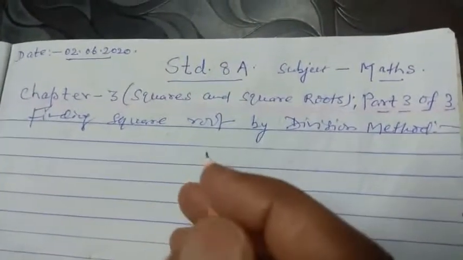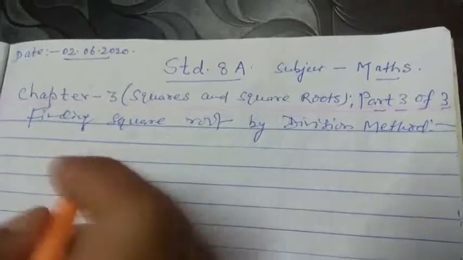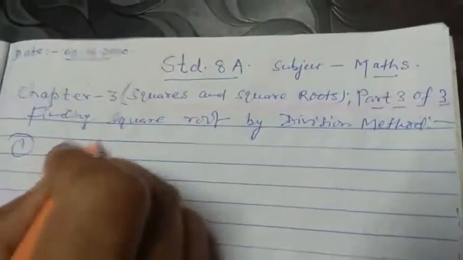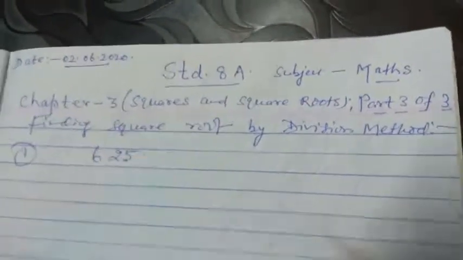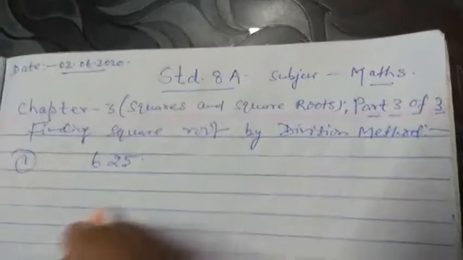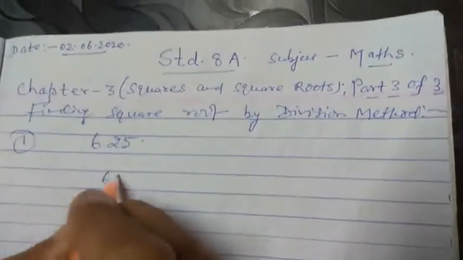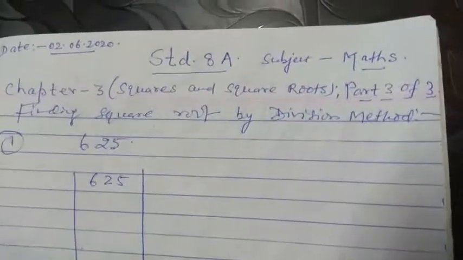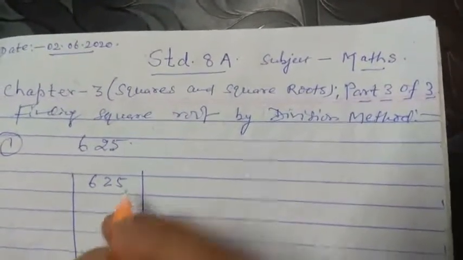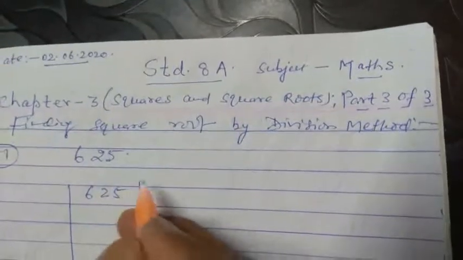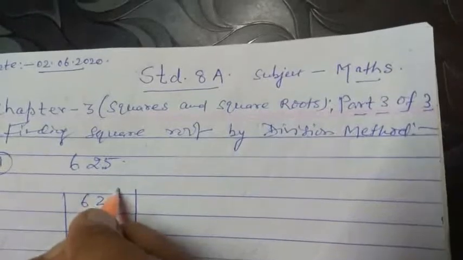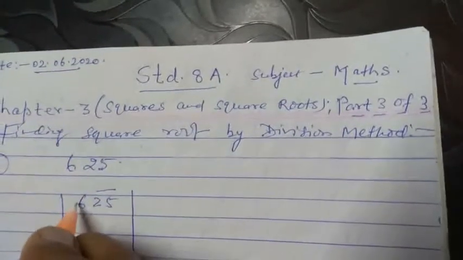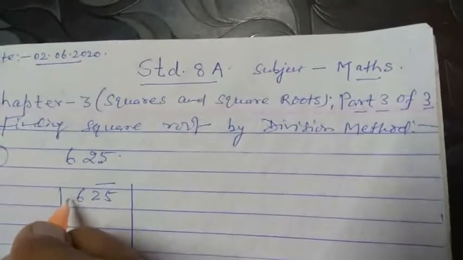Now let us try to find out the square root of 625. First of all, write 625 and then make pairs. Take pairs from the right hand side. 25 is a pair and 6 is a single digit, which is not having a pair.